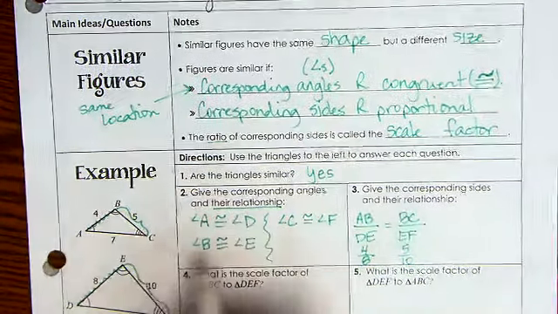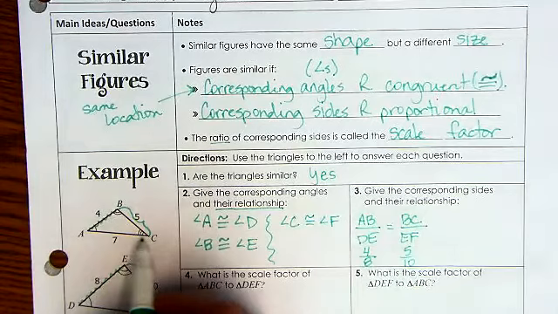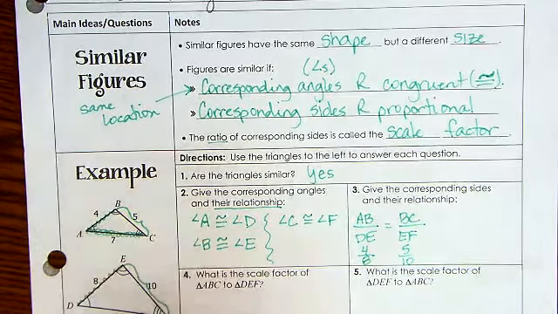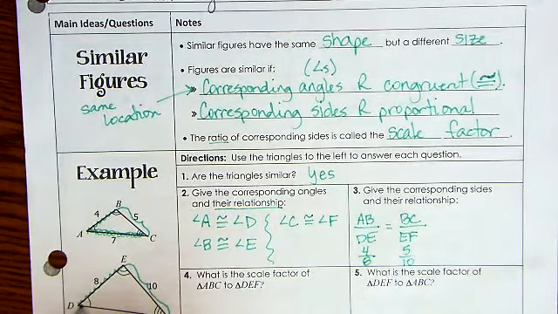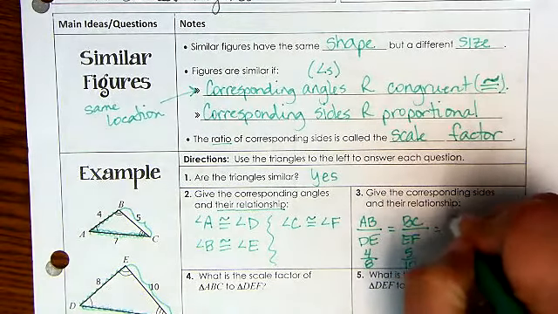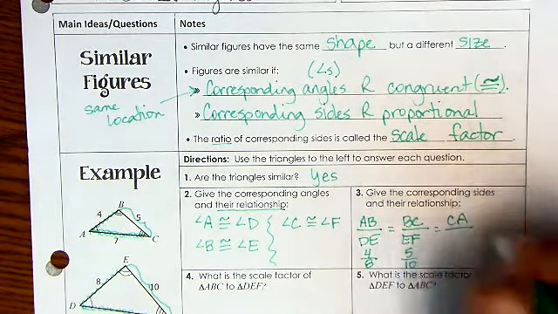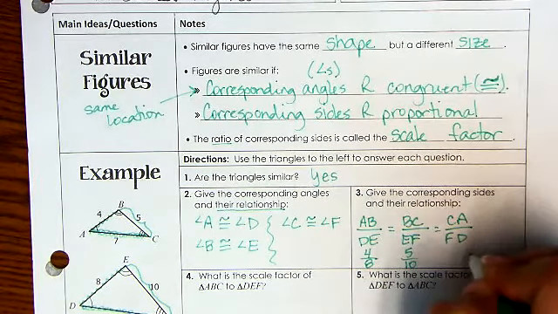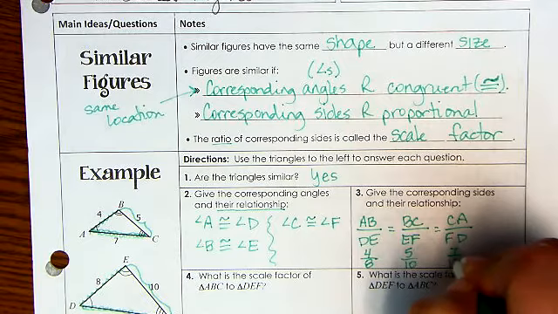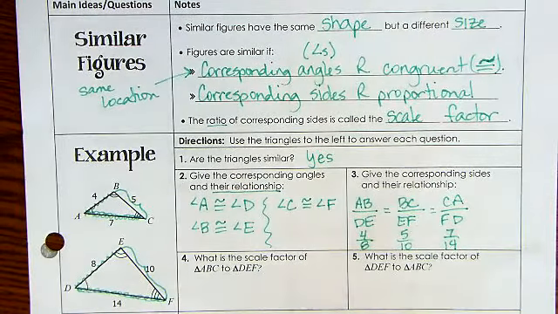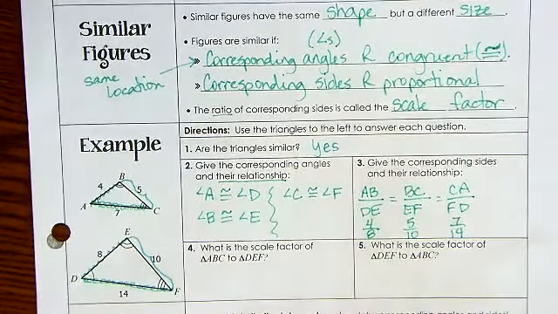And then we have AC goes with DF, or you could think of it as CA goes with FD, which is 7 over 14. And these could be flip-flopped. All right, so here we go.